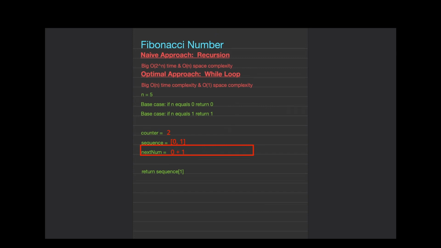That gives us 0 plus 1, which equals 1. We assign the sequence number in the first index to the 0 index, and assign our next number to the first index. Our counter increments to 3. Now we have 1 plus 1, which is a sum of 2. We assign the value 1 in the first index to the 0 index, and assign the next number to the first index. The counter increments to 4. 1 plus 2 gives us 3. We slide the 2 over to the 0 index and assign the next number to the first index.